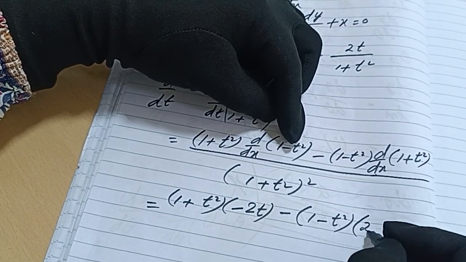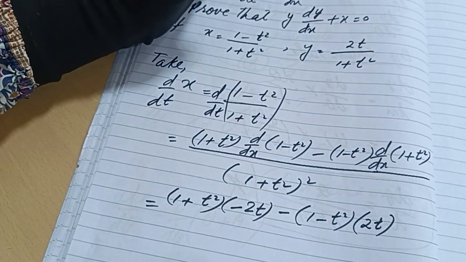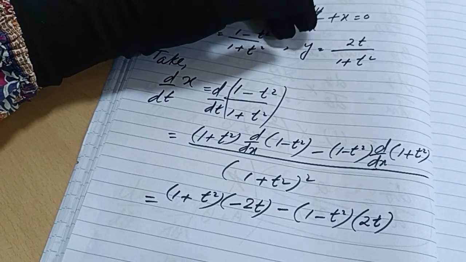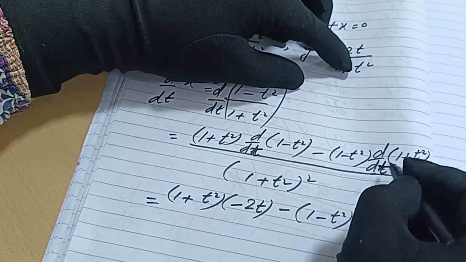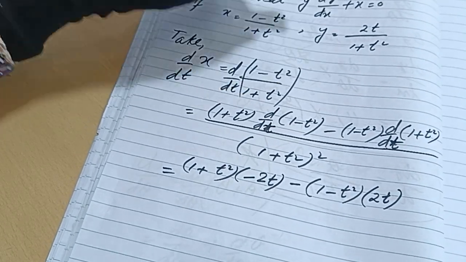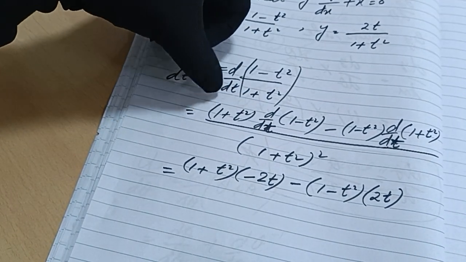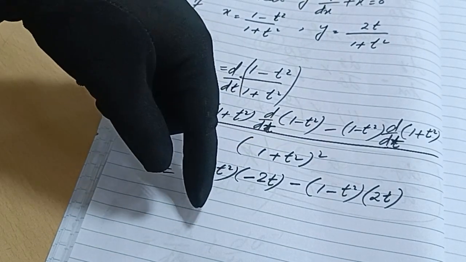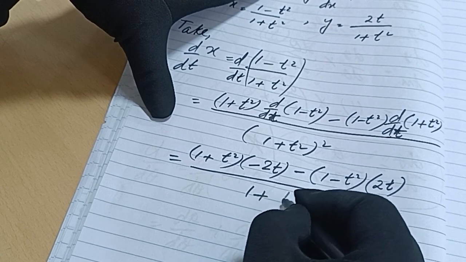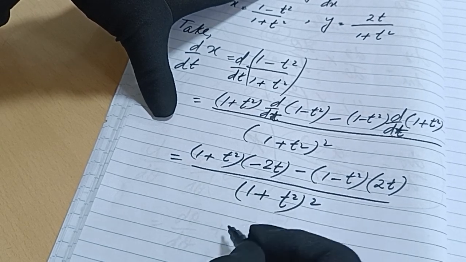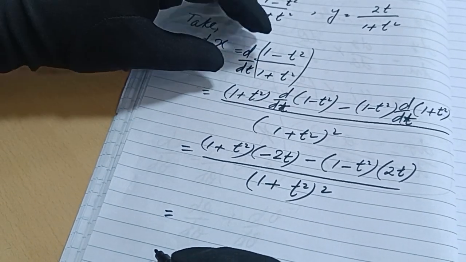0 plus 2t. I made a big mistake over here because normally we are doing this with x, so by mistake I wrote it with x. But it is with t, so don't repeat this mistake. We are doing the derivative with respect to t. That's why dt over dt is equal to 1 here. The denominator stays the same. Check your own working after completing the steps to see where you are going.